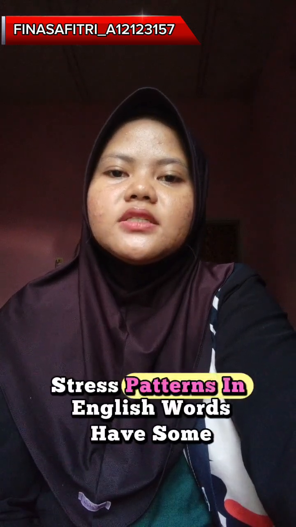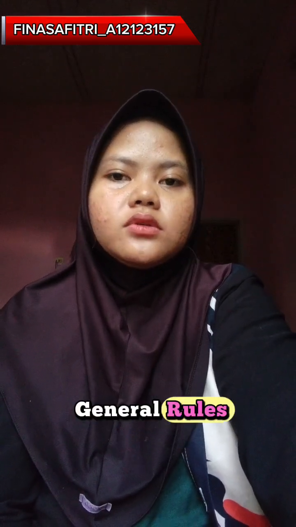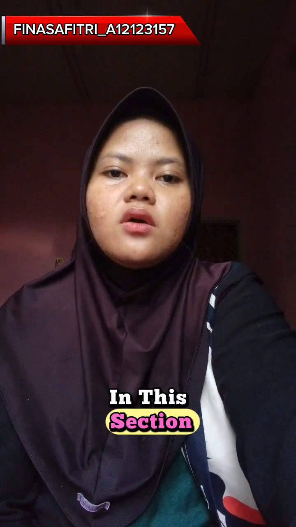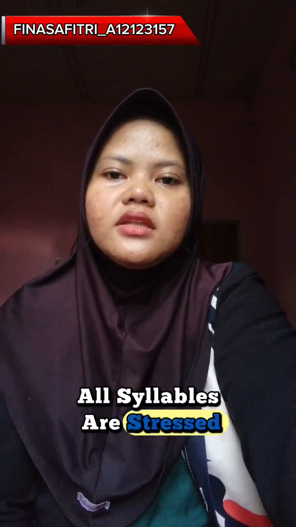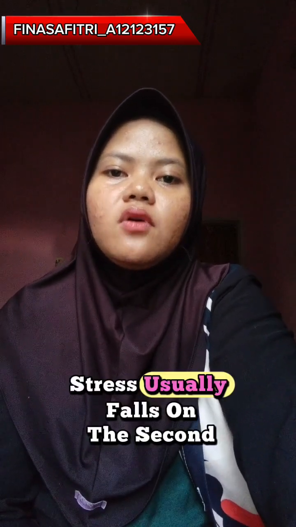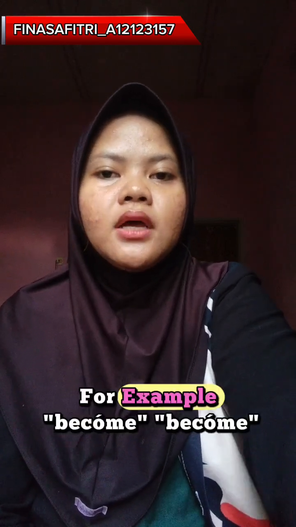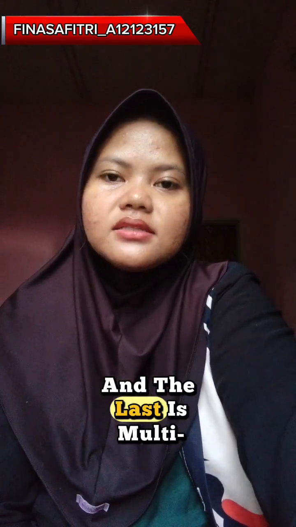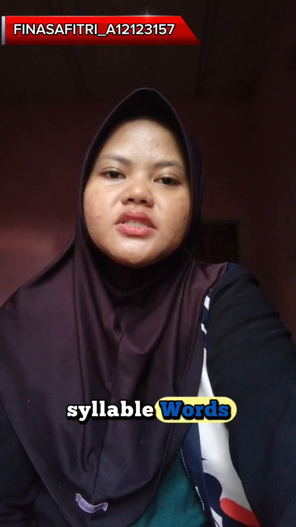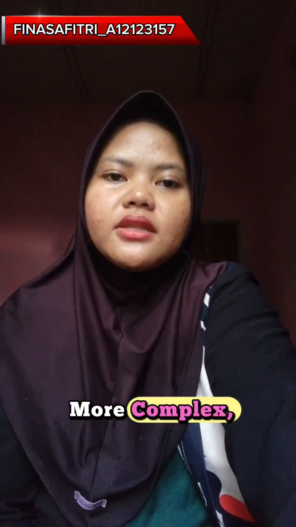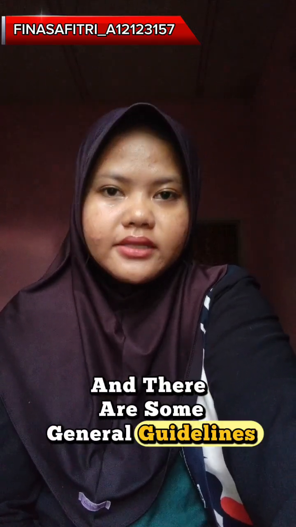Stress patterns in English words have some general rules. First is one-syllable words. In this case, the syllable is stressed. And second is two-syllable words. Stress usually falls on the second syllable. For example, become. And the last is multi-syllable words. In this case, stress patterns become more complex and there are some general guidelines.